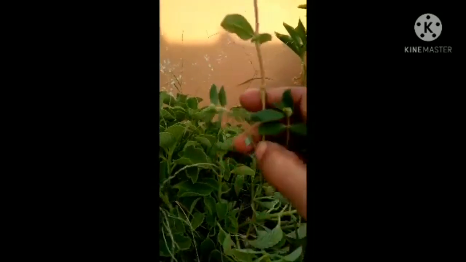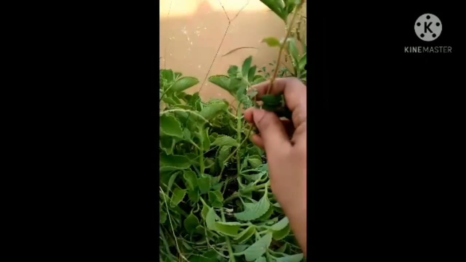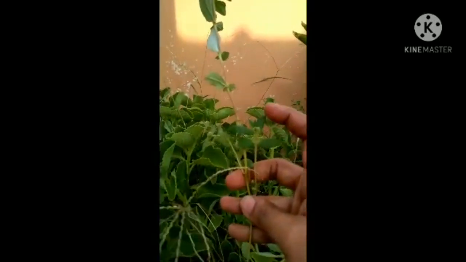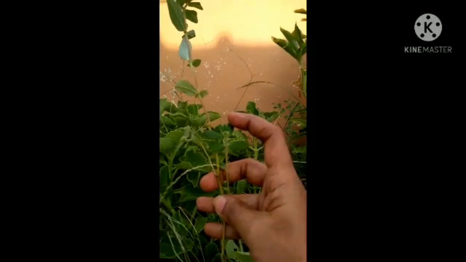I'm trying to pull out the plant. I tried carefully, but I can't pull out the whole plant because the root holds the plant firmly inside the soil. So the part which I have in my hand is what we call the shoot, without root. Stem, branches, leaves and flowers are called the shoot.